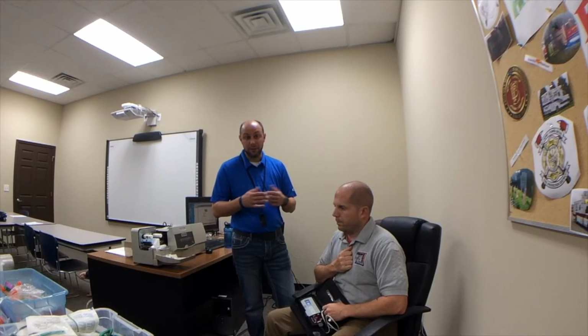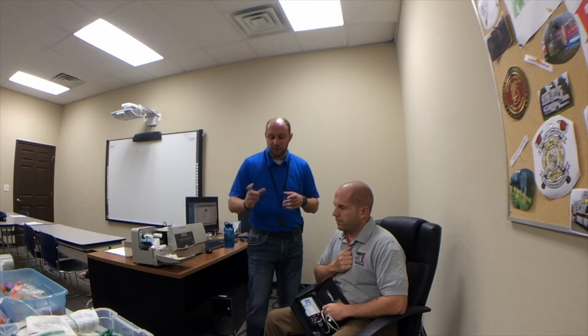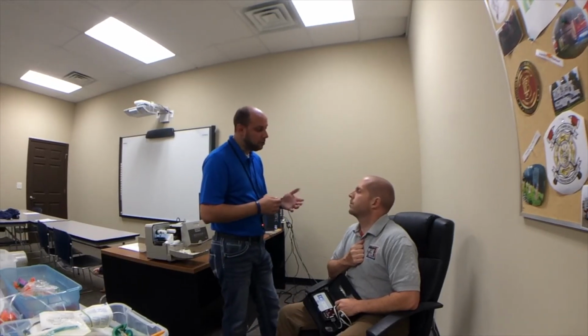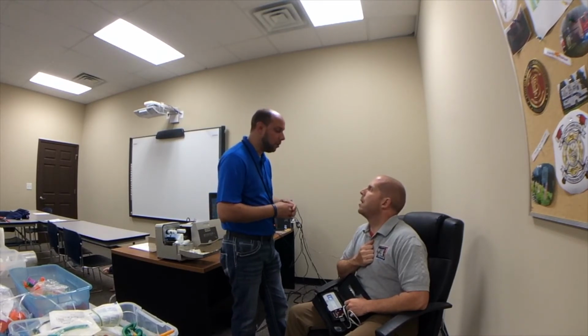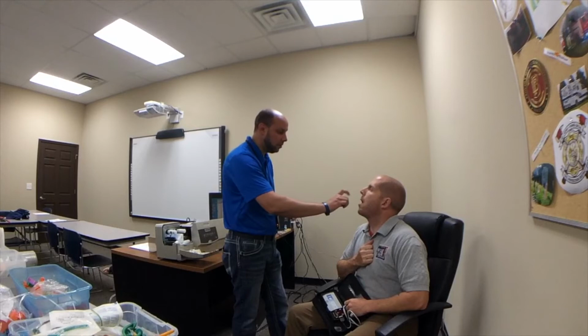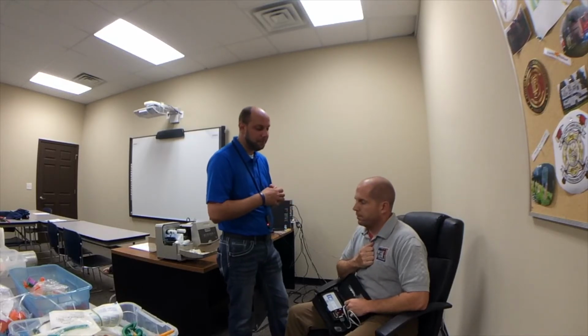Whether you have nitro tabs or nitro spray, they both go under the tongue. Remember, the nitro tabs just dissolve, and the nitro spray, of course, is a liquid, so it's going to just absorb into the sublingual area of the oral cavity. So I'm going to simulate nitro. I've got a spray of nitro here. Sir, what I want you to do is open your mouth, and I want you to touch the tongue to the roof of your mouth. Okay, can you open a little wider for me? There you go, good. Okay, I'm going to spray that in.